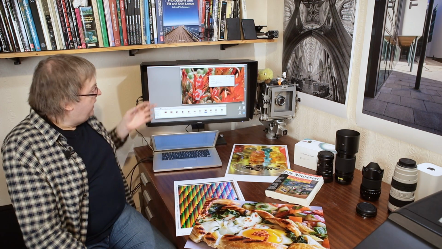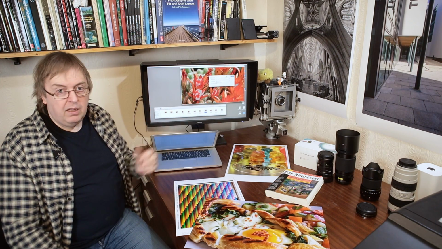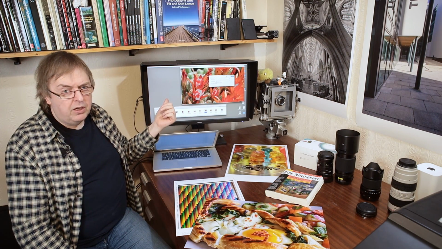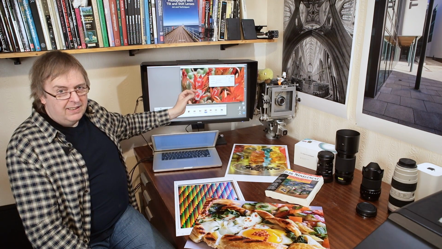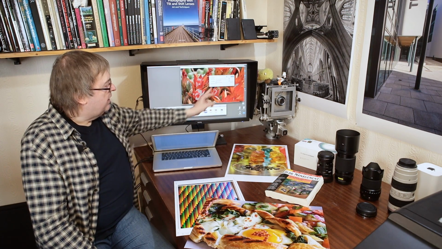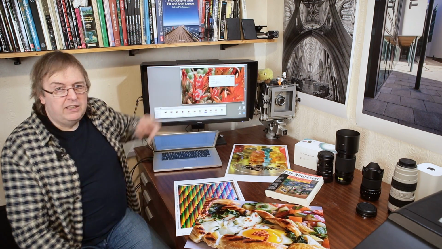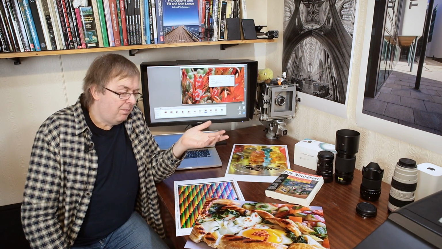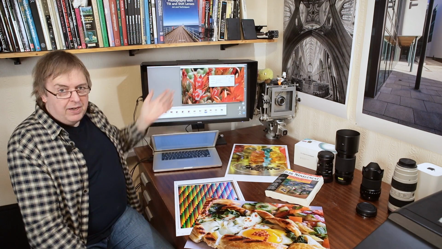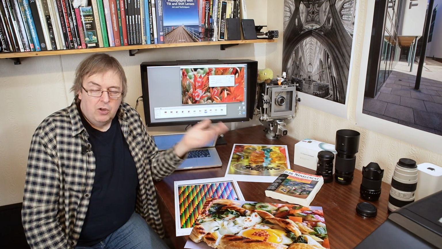Okay, that means if I look at this image here, and if I'm working on it in ProPhoto, I can get an idea of what things are going to look like on the screen, but the screen's only going to give you a partial idea. But then that's the case anyway. You never get screens and prints to match because they've got completely different ways of working.